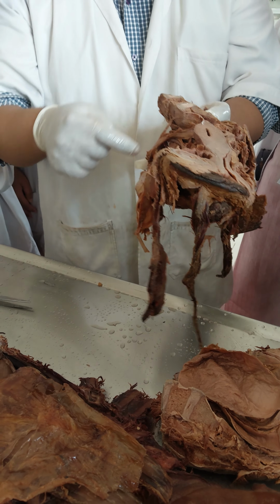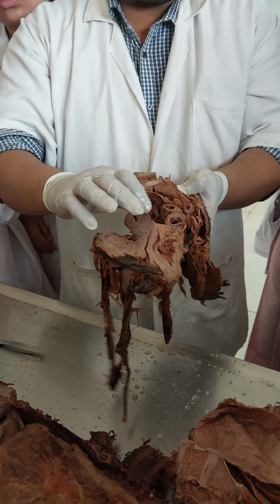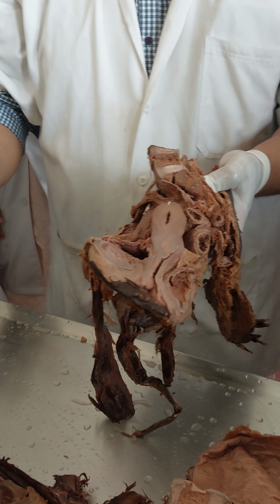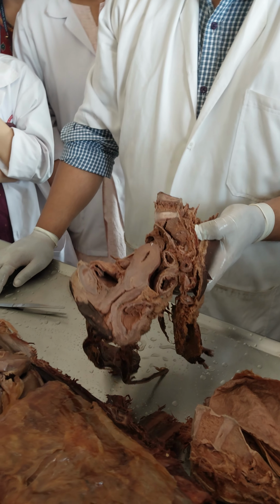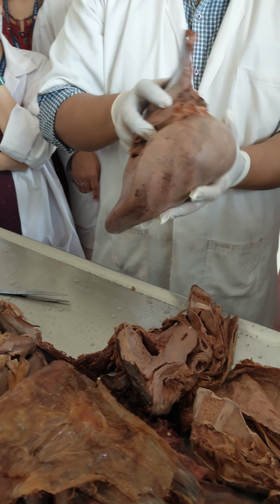This is called the recto-uterine pouch, or pouch of Douglas. Then again it goes up and merges with the abdominal peritoneum. So what are the pouches formed here in the female? Between the bladder and the uterus, the uterovesical pouch or vesico-uterine pouch, whatever you call it, and between the rectum and the uterus, the recto-uterine pouch, the name of that is pouch of Douglas. Okay, pouch of Douglas.